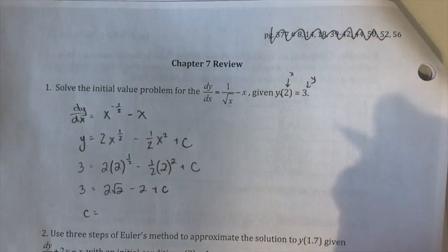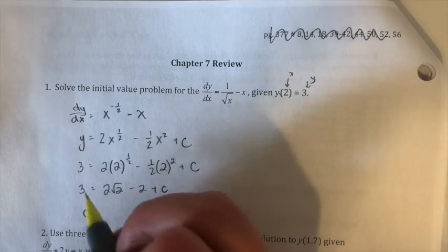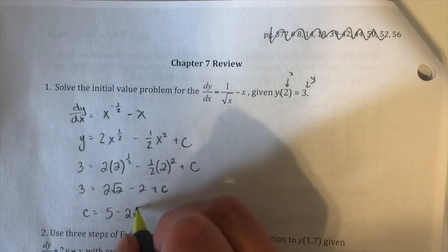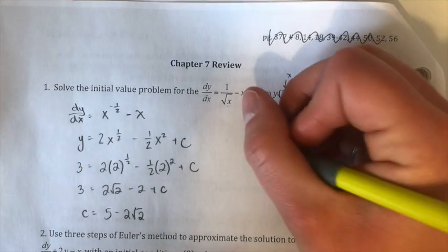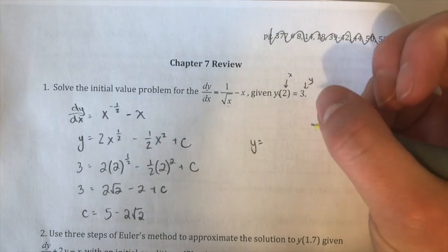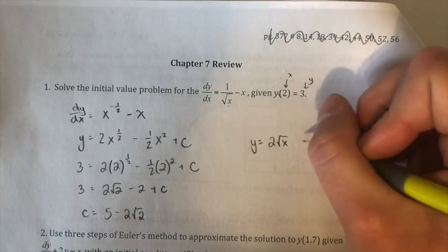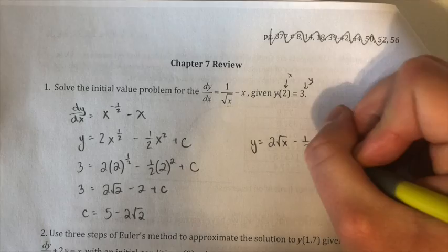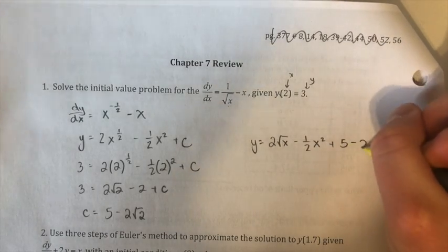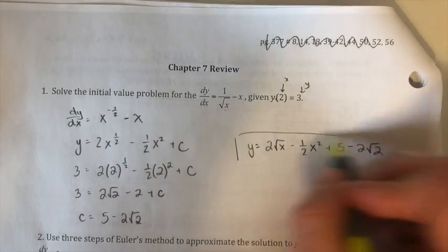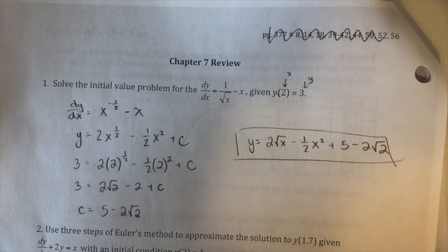So then c, if I move this over, that's 5 minus 2 root 2. Because we want to keep this as exact values, we're just going to leave it as that whole thing. So we've got 2 root x minus 1/2 x squared plus 5 minus 2 root 2 as my overall derivative, or sorry, antiderivative.